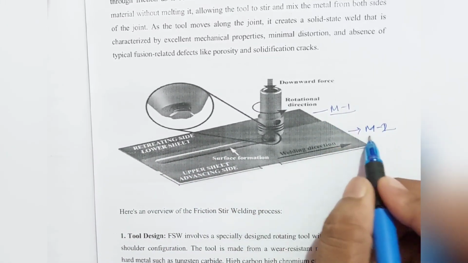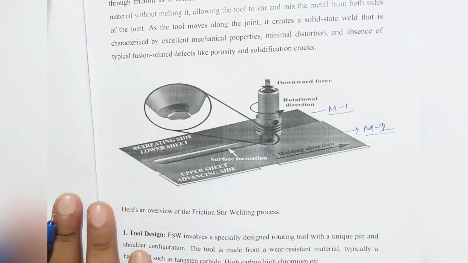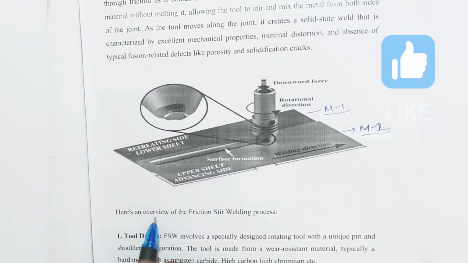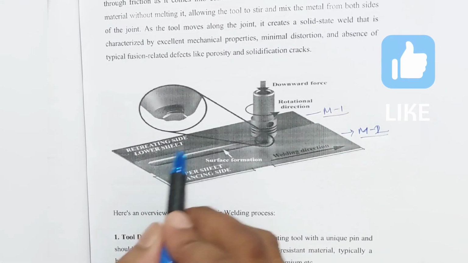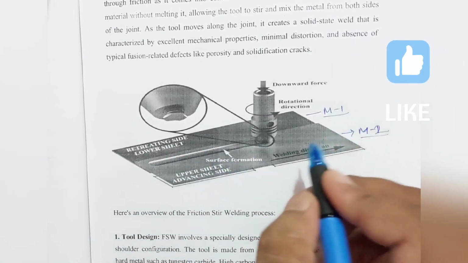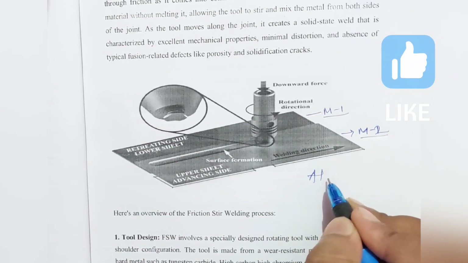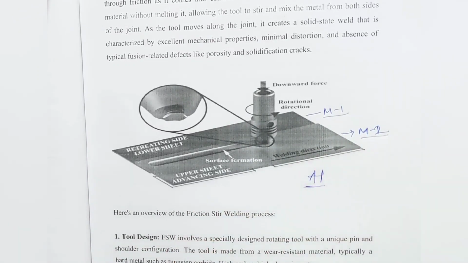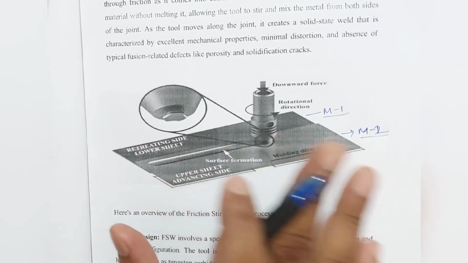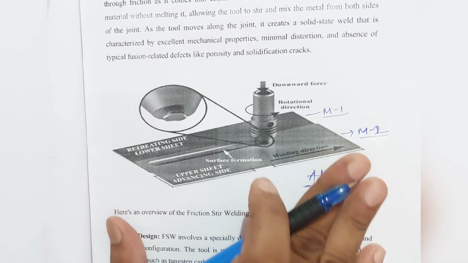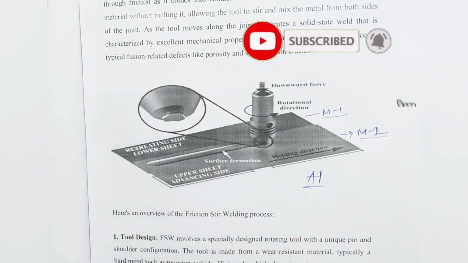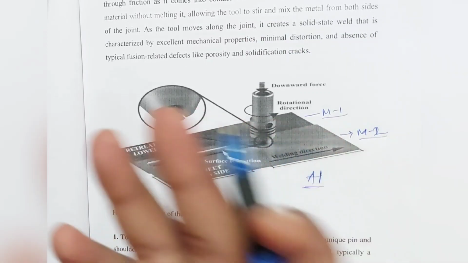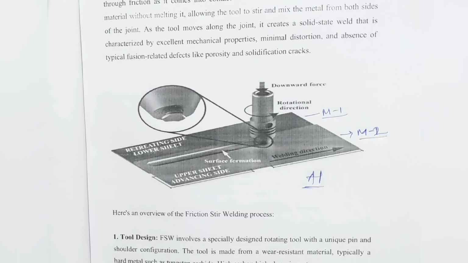This is the metal 1, this is the metal 2. Means the same plate, we can say the similar welding process is there. So here you can see an overview of the friction stir welding process. These two are plates, we can say aluminum alloy plates in different grades, 1000 series, 5000 series, 7000 series. This is the similar welding process, and different welding processes are also carried out, like 6000 series to 2000 series, that is known as the dissimilar welding process.